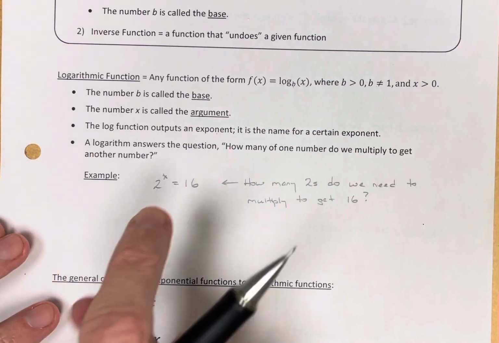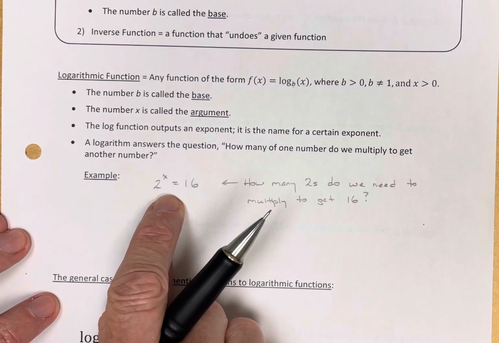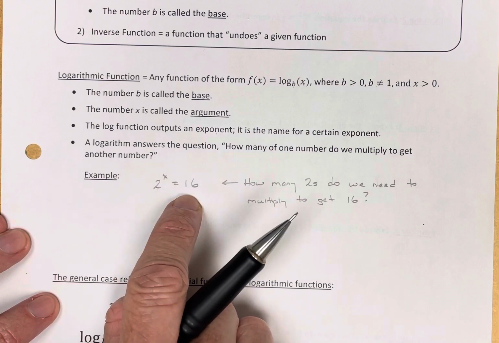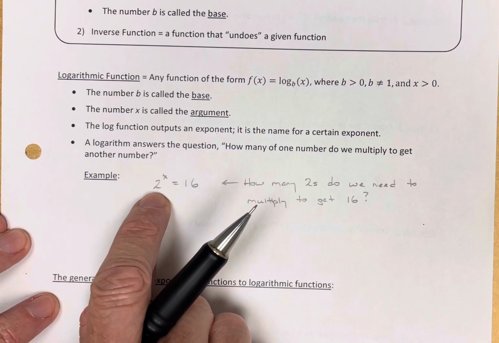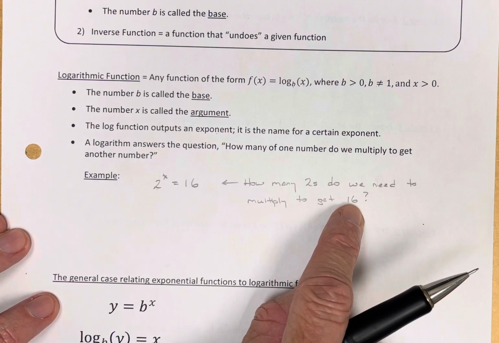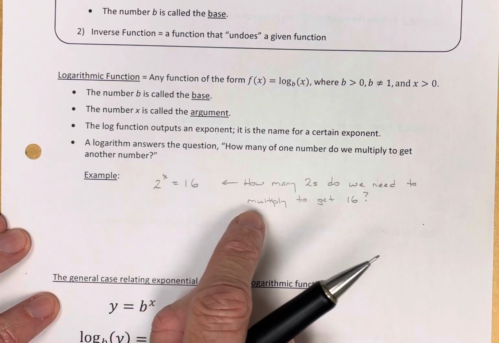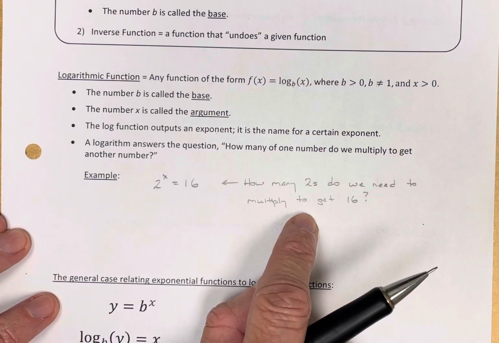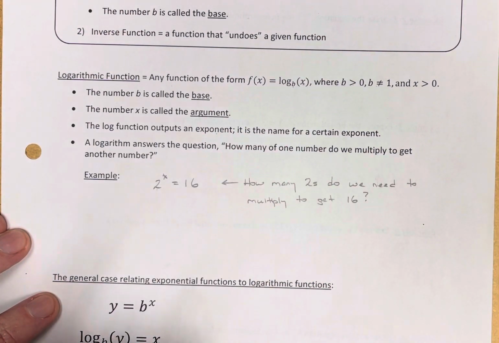If you were asked to solve this, 2 to the x is 16, what's x? Well, how many 2's do I need to multiply to get 16? And again, if you know your exponents, you know the answer is 4. 2 times 2 times 2 times 2, four 2's, you will get the answer of 16.